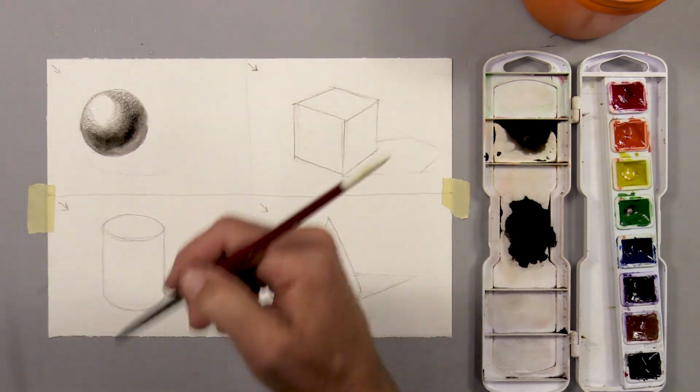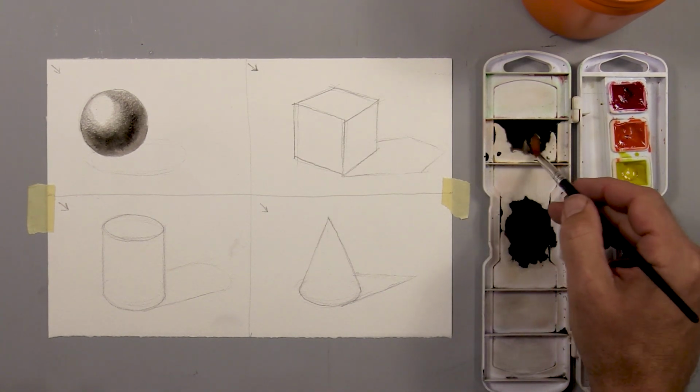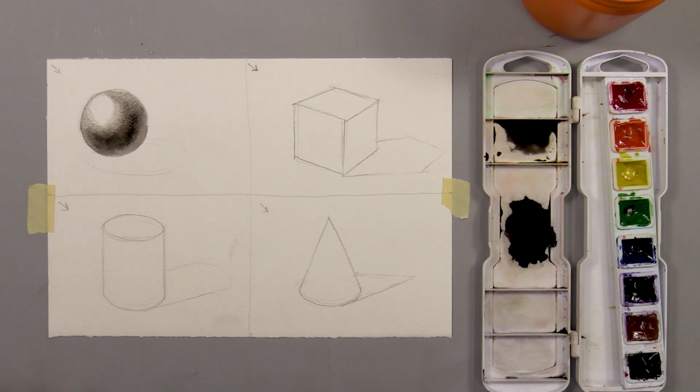I'm going to stop working on the sphere for now and give that a chance to completely dry before I go back in and put the cast shadow. I have a heat gun that I can dry these shapes off with, but I want to show you some ways you can manage your time if you don't have a hair dryer or a heat gun. So I'm going to let the sphere go and I'm going to shift my attention onto the cube.